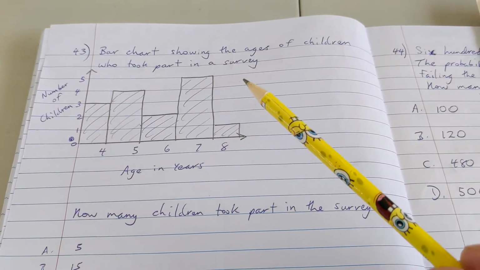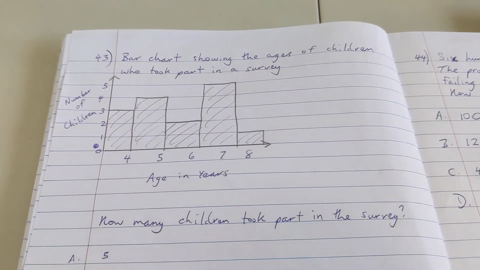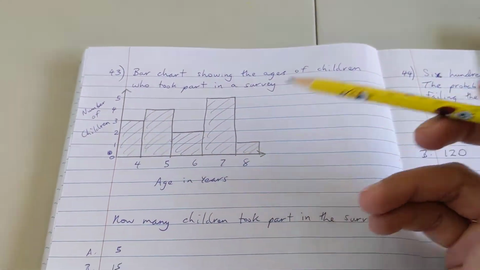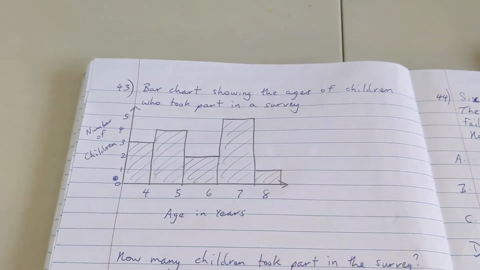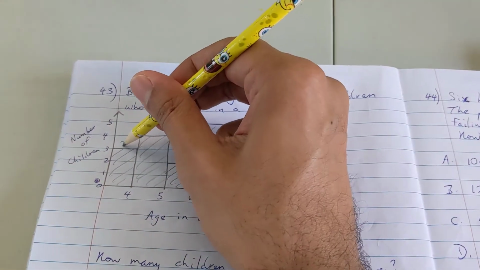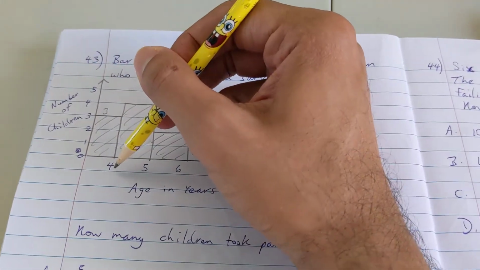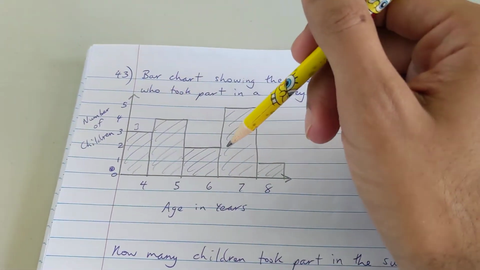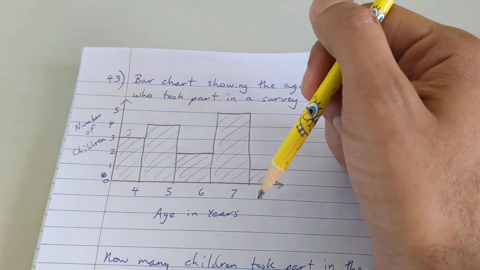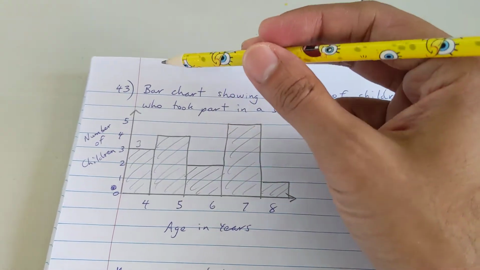So we have here a bar chart showing the ages of children who took part in a survey. 4 years, 5 years, 6 years, 7 years, 8 years. So those are the ages of the students. And however high it rises, that tells us how many students there are in our bar graph. So we went up to a height of 3. So 3 students had an age of 4 years, just like in the frequency table, because we use the frequency table to derive this, and vice versa. You could get back the frequency table from the bar chart as well.